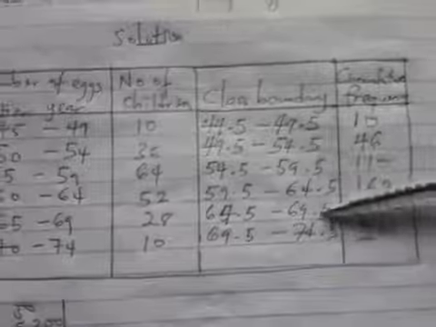Now, for your upper class boundary, you go back to your table. This class boundary you calculated, the figures at the left are your lower class boundary. You don't use it. The figures at your right are your upper class boundary. That is the figure we are going to use.